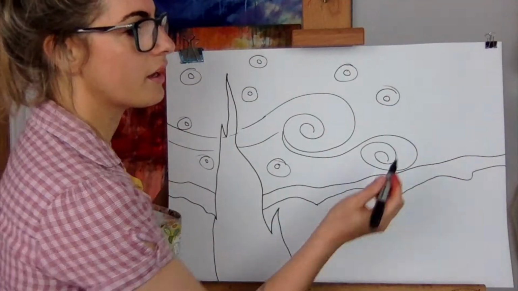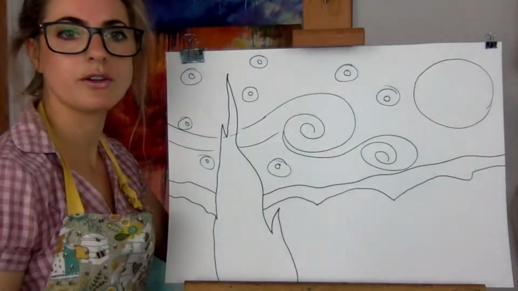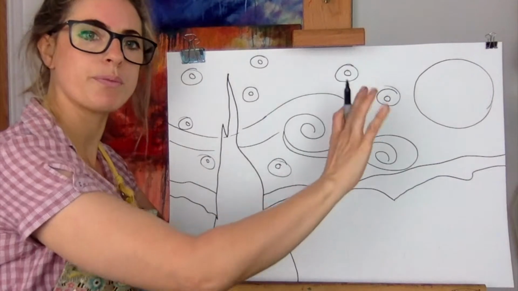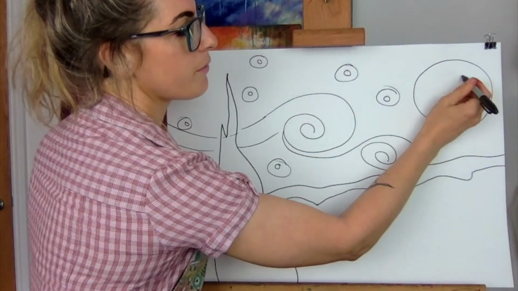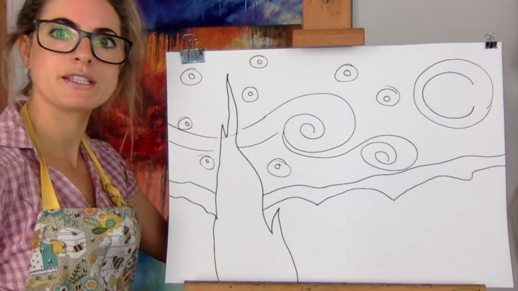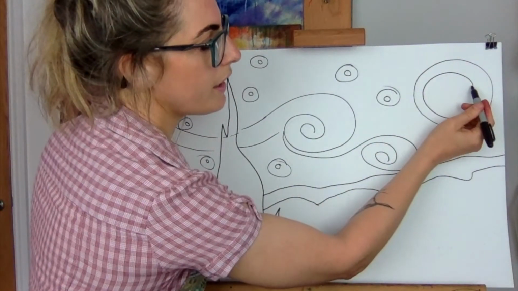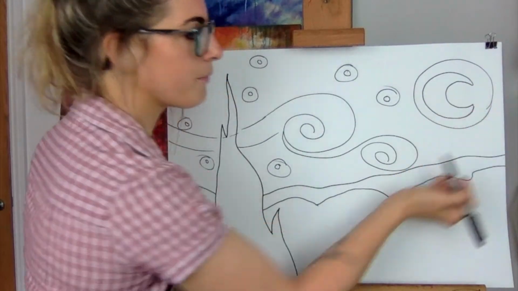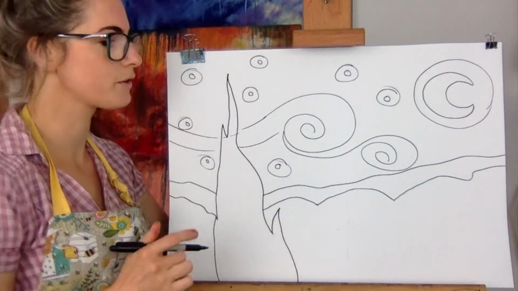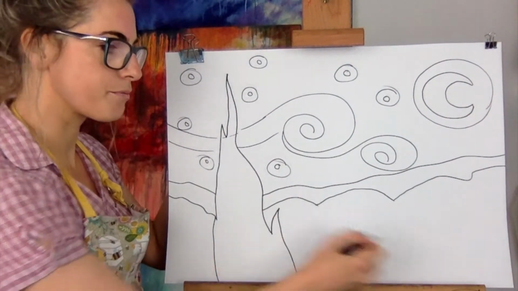So with the sun, I'm going to do, it's the moon really, isn't it? We're going to do a nice big circle in the top. And then what I'm going to do is do a C shape like that. Just a real big C shape. On your video, it might be tummy with a capital D. Then just join it up, and then you've got like a perfect moon. Looks awesome.